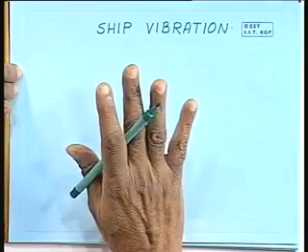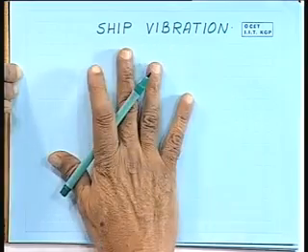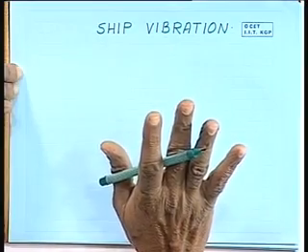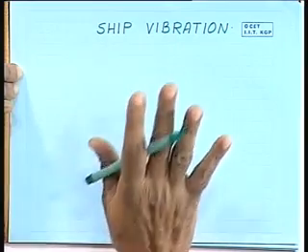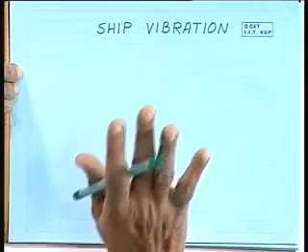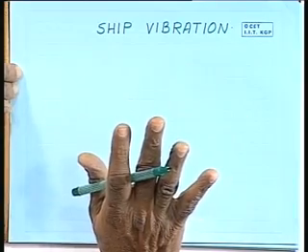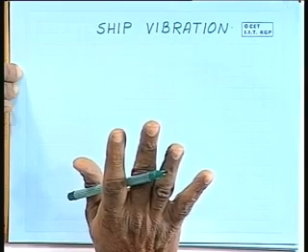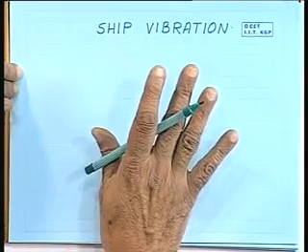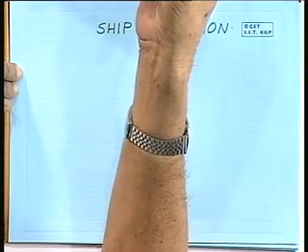So one thing is sure, that a ship is made of an elastic material. Any material which possesses elasticity has got an intrinsic property that it will vibrate. And when will it vibrate? When it is being disturbed. This is an elastic material.